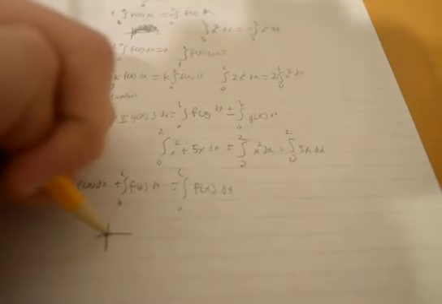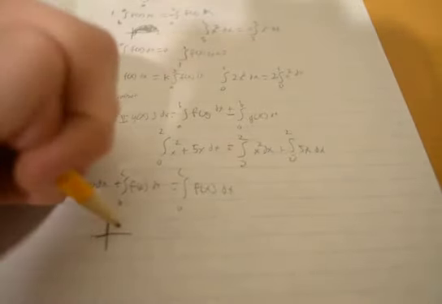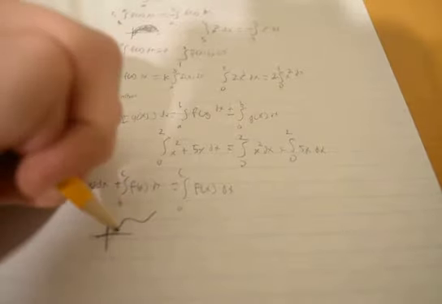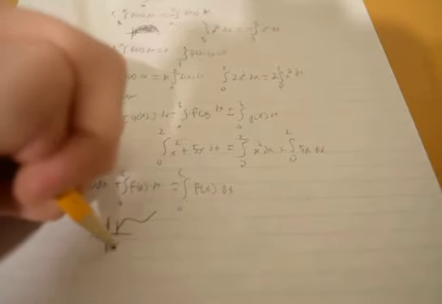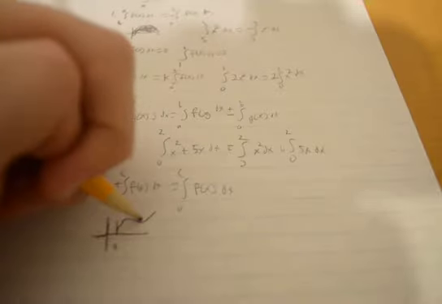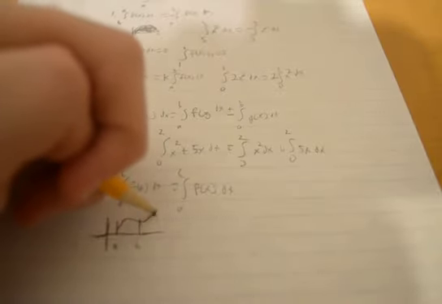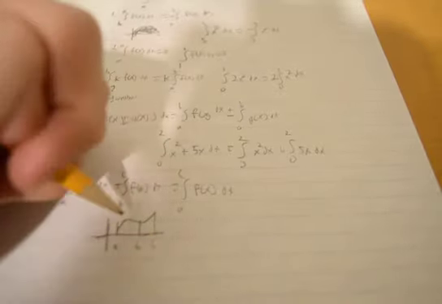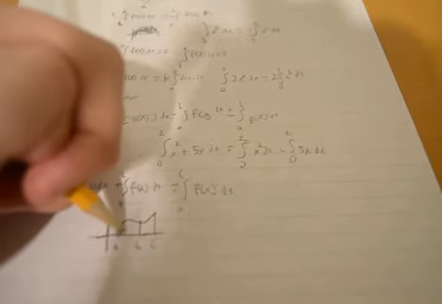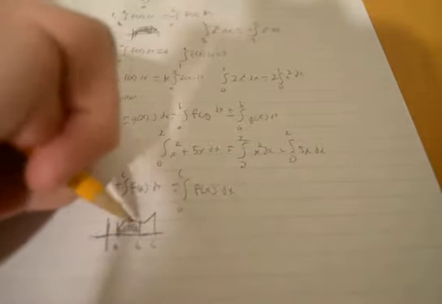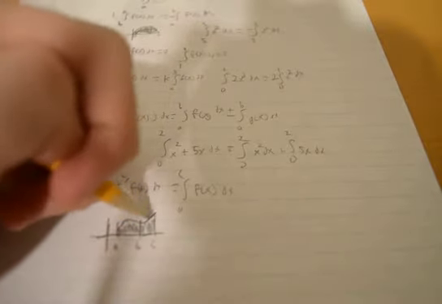So if you have something like this, this is a, this is b, and this is c, the integral from a to b, that's this, plus the integral from b to c, that's this, is equal to the integral from a to c.